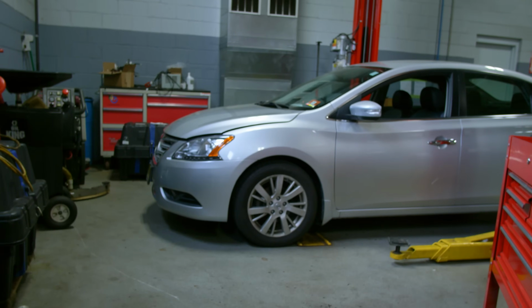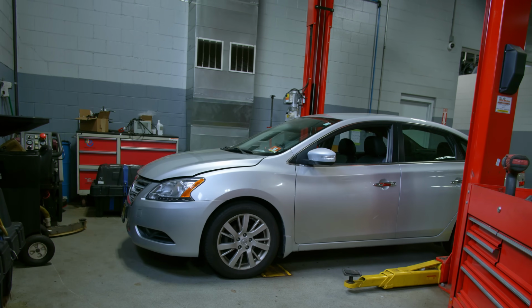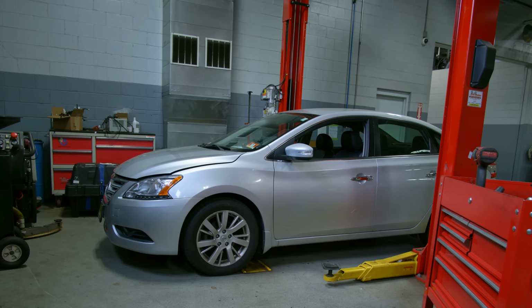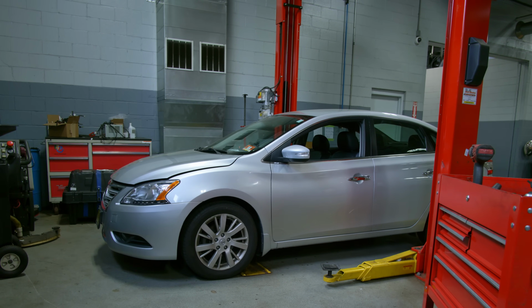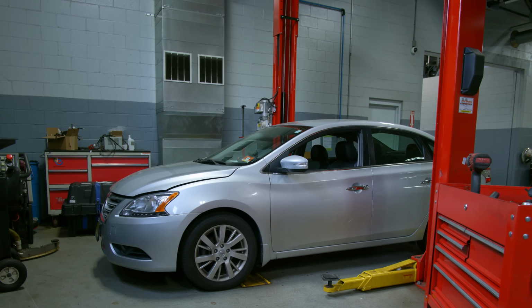I have a 2013 Nissan Sentra. The customer is complaining about a no start. I have verified the customer's complaint. The battery was completely dead when I got the car. Like completely dead. I don't know how that happened. So we charged the battery up. Still doesn't start. We got no crank, no start.